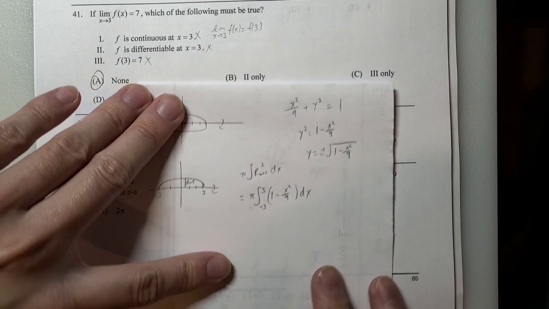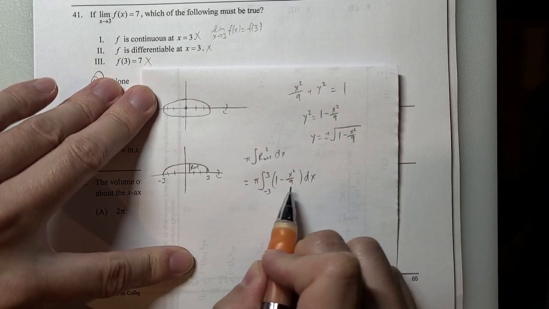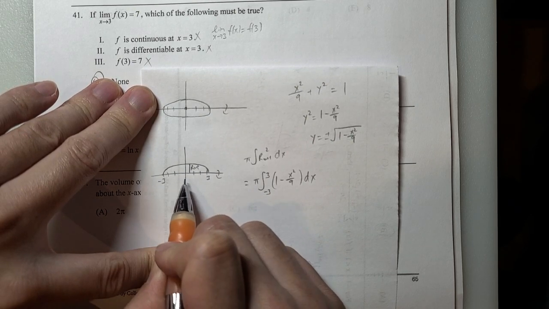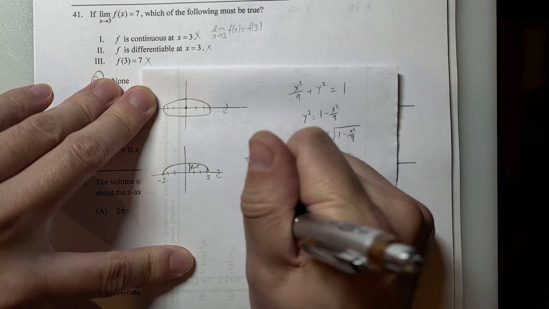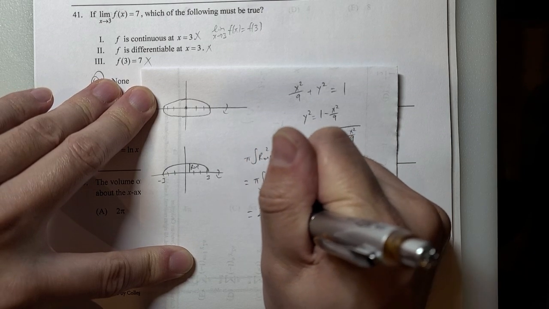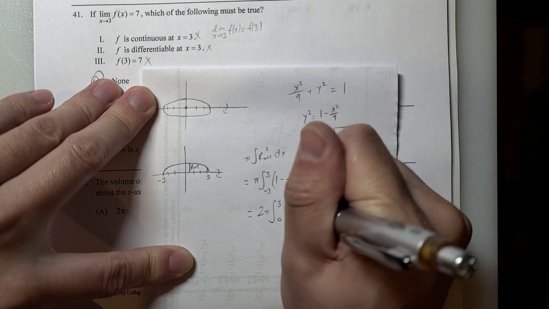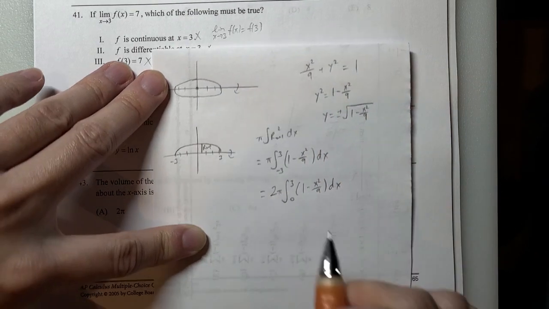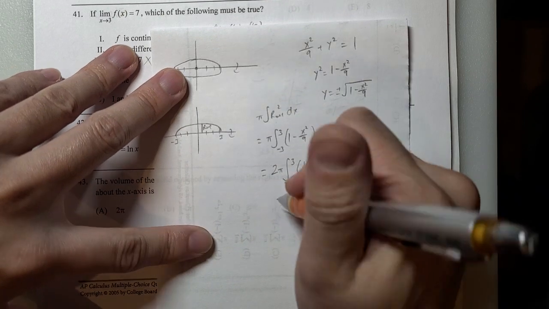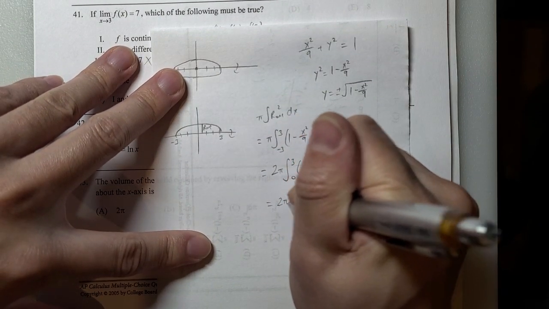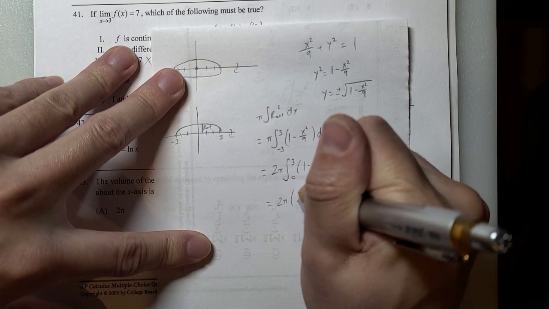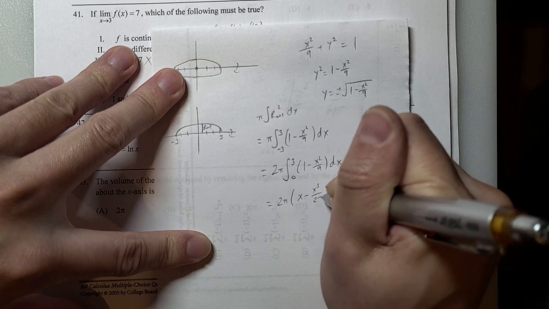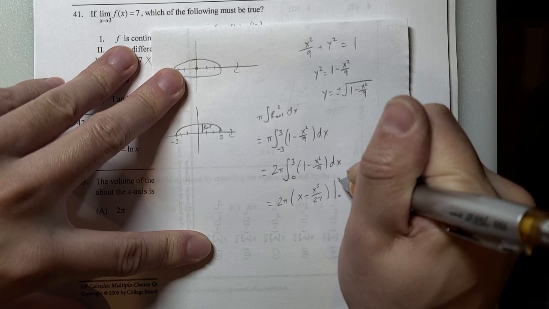Okay, and in fact, this is an even function. You can even look here by symmetry, right? From -3 to 0 and 0 to 3, they're symmetric. So we can even do this as 2 pi integral from 0 to 3 of 1 minus x squared over 9 dx. It's also an even function, as I said. So this is 2 pi times x minus x cubed over 27, evaluated from 0 to 3.